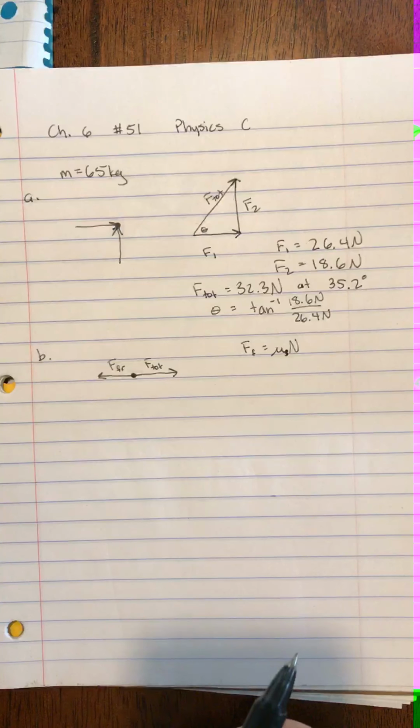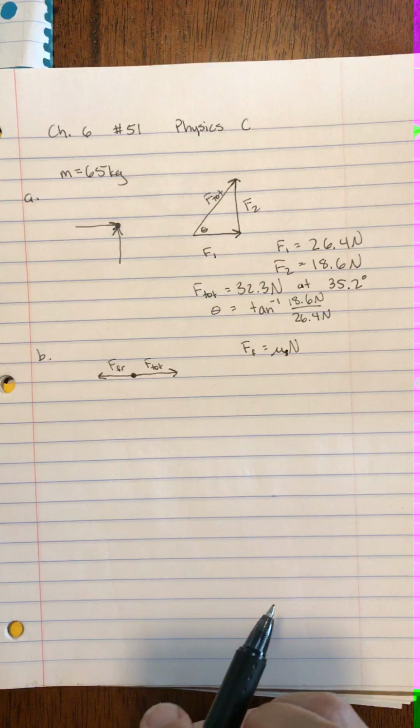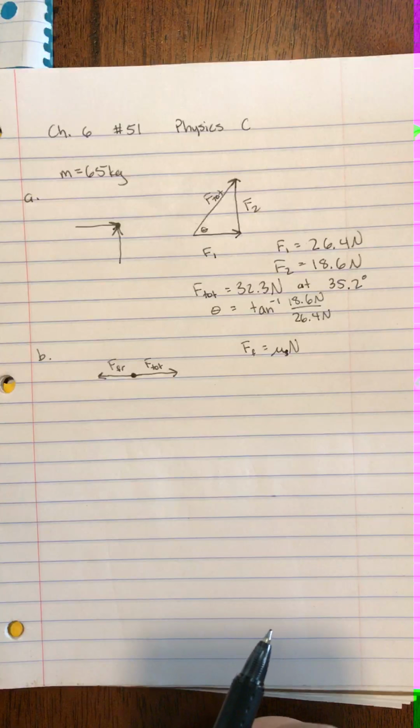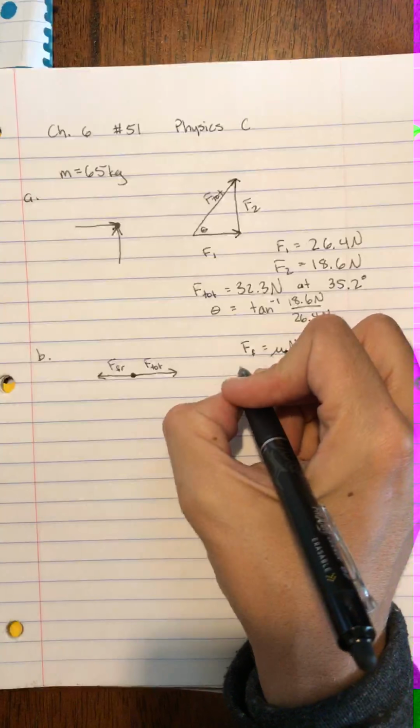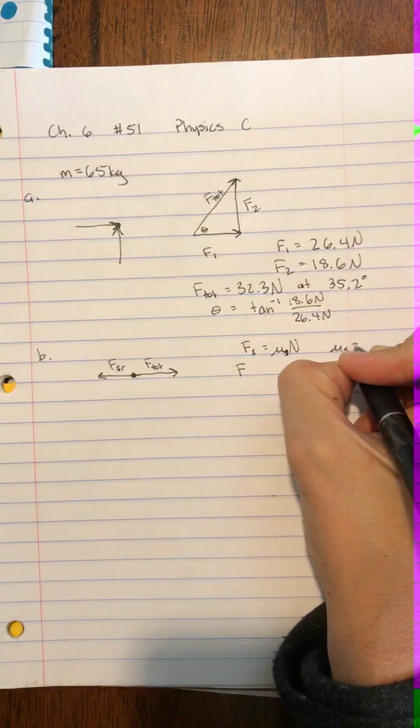Now this we actually have to look up in our book to get the value of, but it does tell us that she's wearing steel-bladed skates. We know since she's ice skating that she is on ice. So if we look up steel on ice, the static coefficient of friction is going to be 0.4. So I'll just write that here.